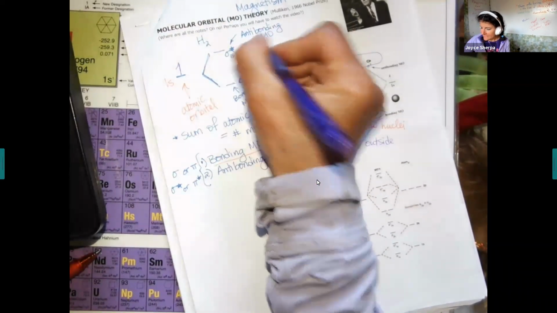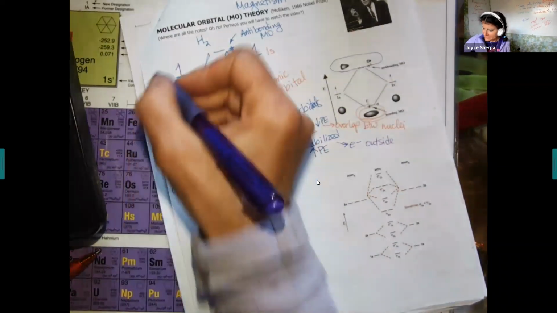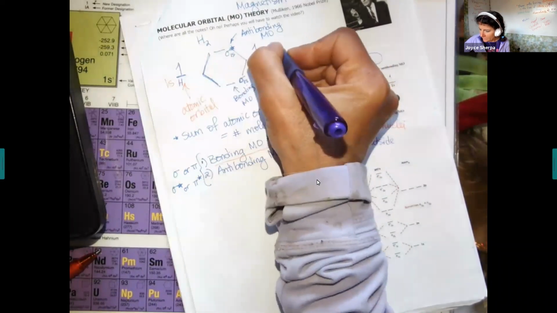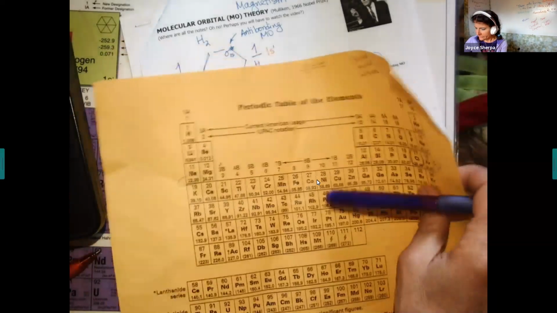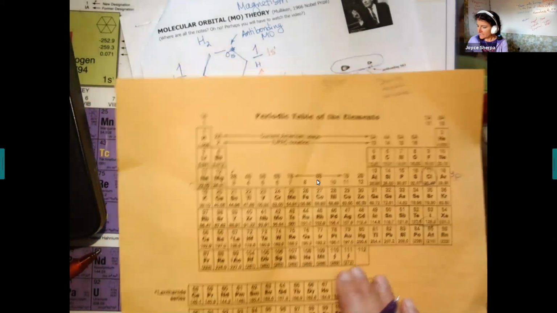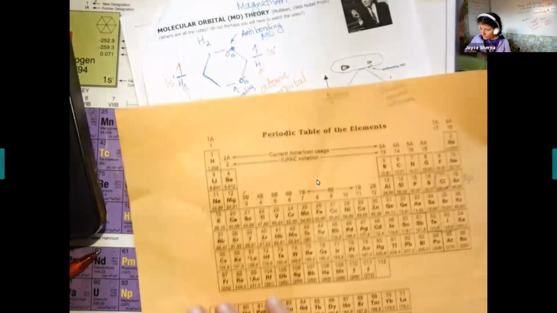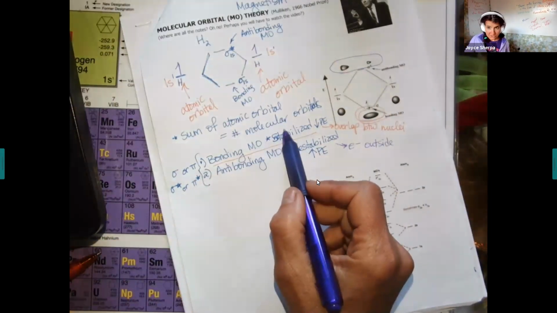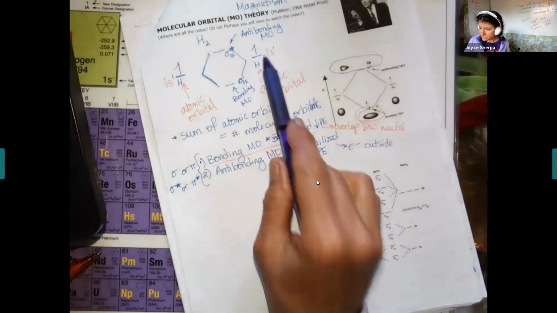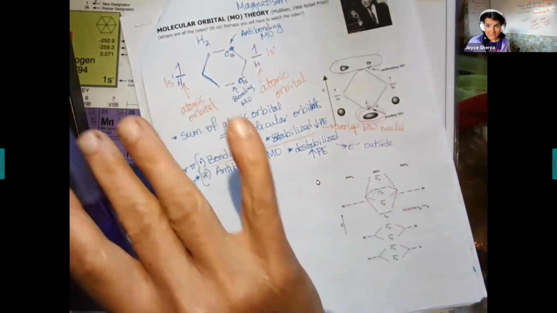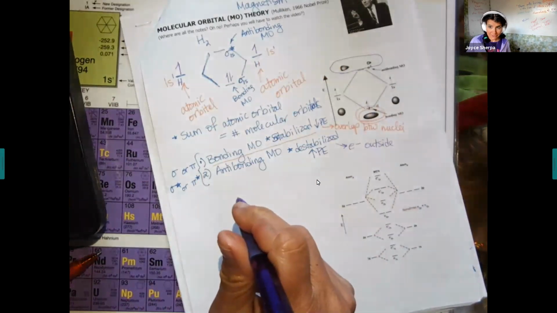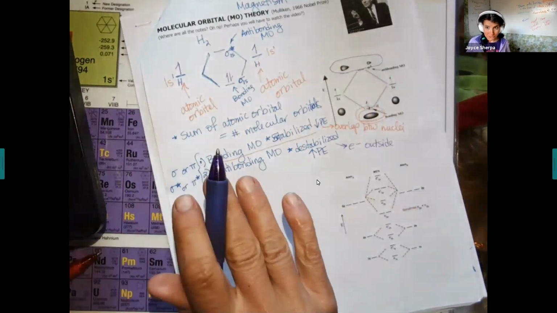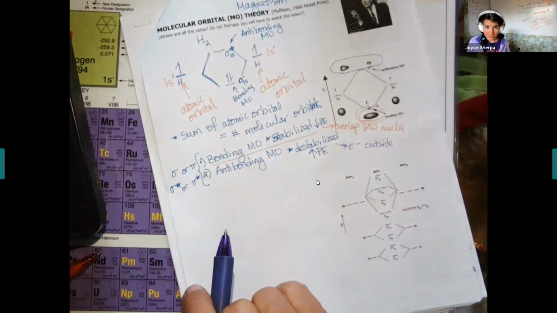So hydrogens each had one electron. So this is just one hydrogen. This is just one hydrogen. So they were 1s1, right? So you remember that from our periodic table, right? Hydrogen is just 1s1. So the number of orbitals, the sum of the atomic orbitals, it's the same thing for electrons. We have 2 electrons, same rules as before. You put the electrons in the lowest first, you pair them, 2 electrons per orbital, all the same rules.